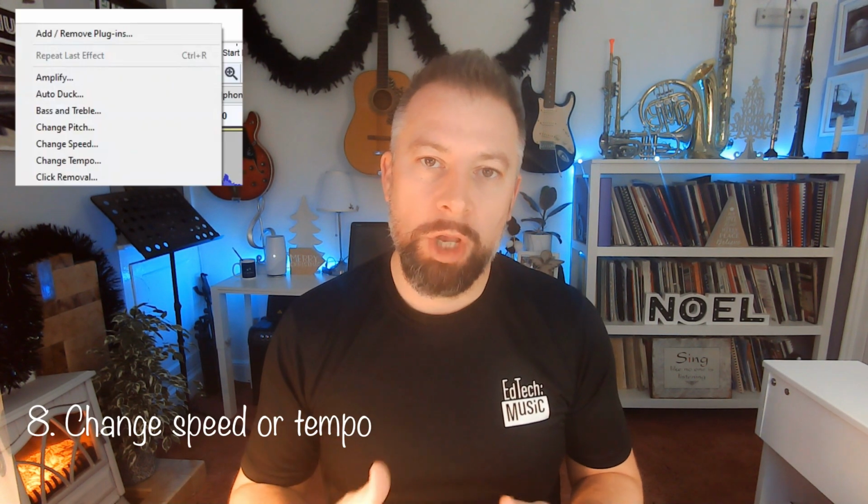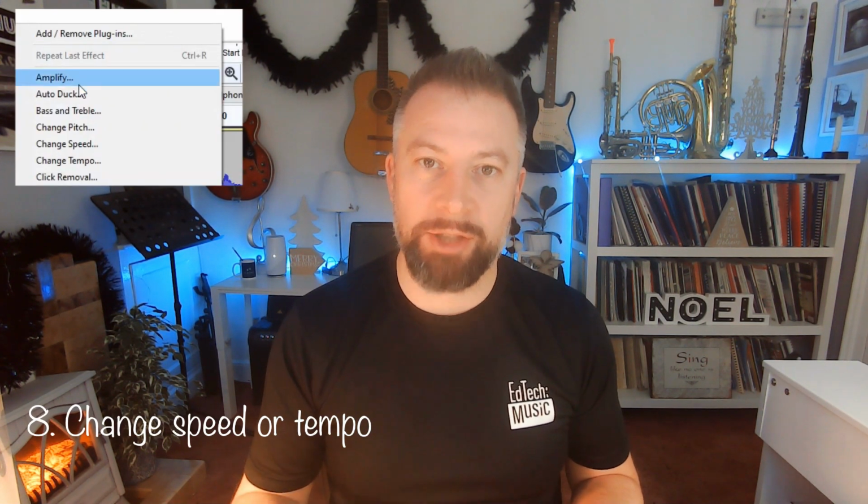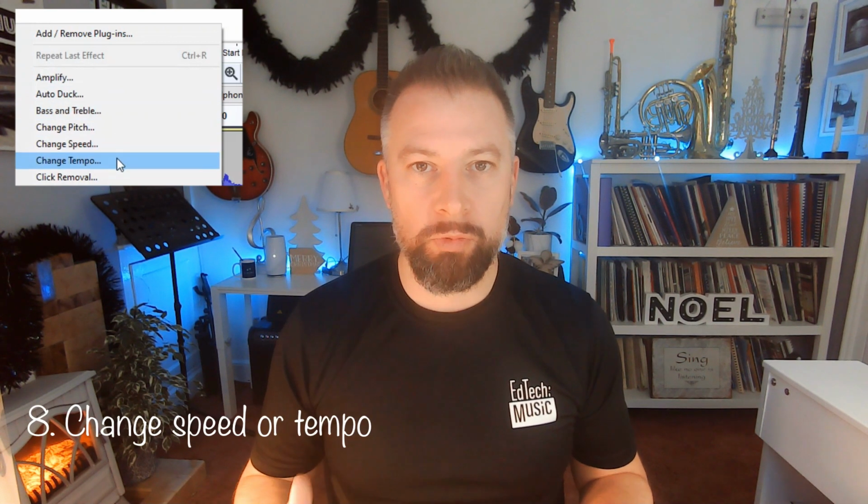You've also got Change Speed, which will also affect the pitch a little bit, but you can change Tempo, which won't affect the pitch, it'll just affect the speed. So there's some really customizable tools in there that you can use once you've highlighted a piece of your recording to go back and use to edit.